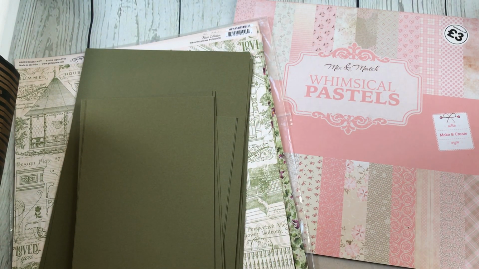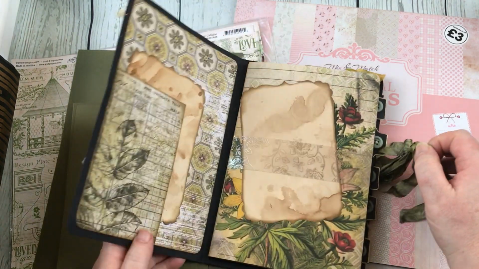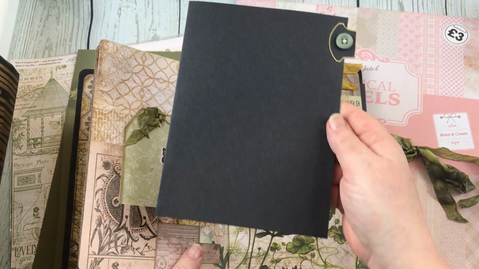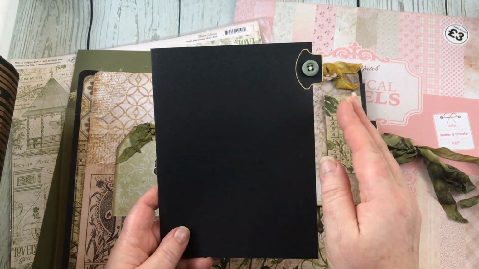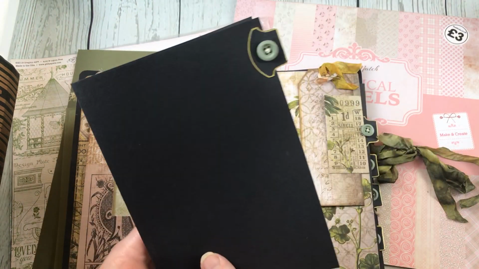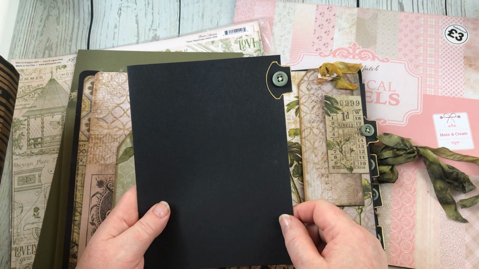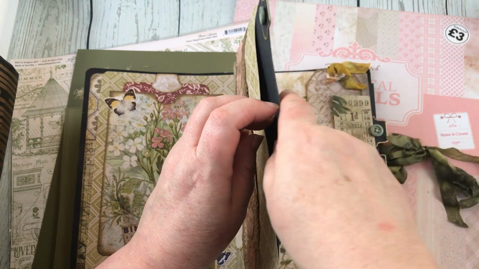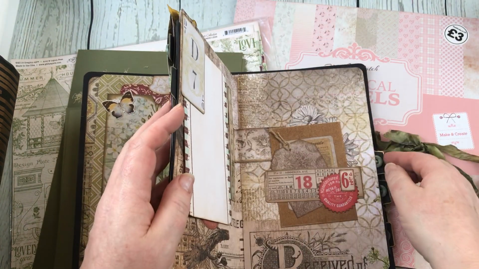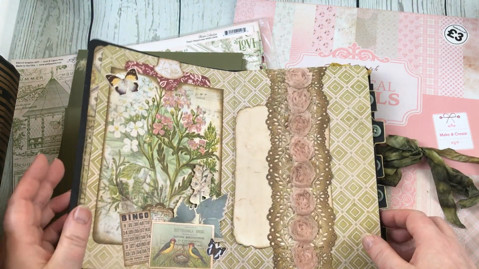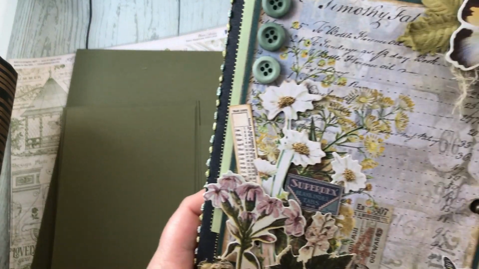Then inside the album, in between each page, there is a card. Now you can use a full sheet of card and fold it in half, which is what I've done here, or you can just use a single sheet of card. So you will then need card for that as well. And there's 1, 2, 3, 4, 5 of those. So you also need 5 pieces of card for that too.